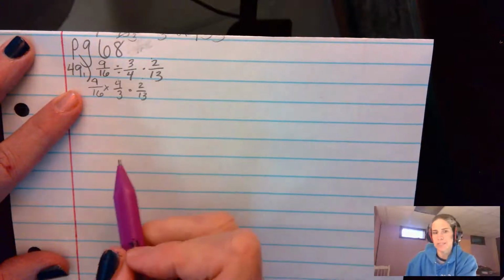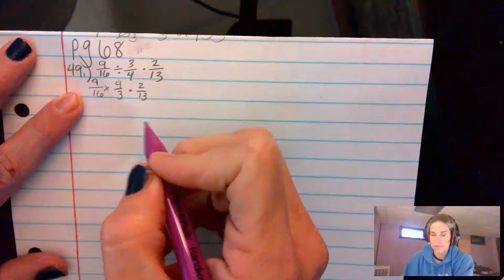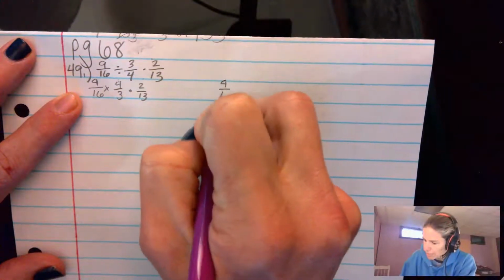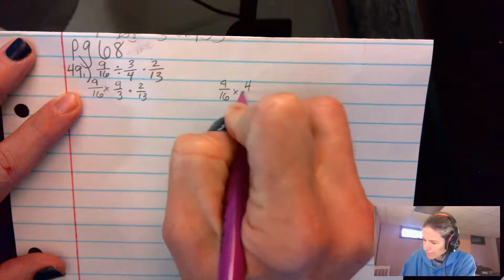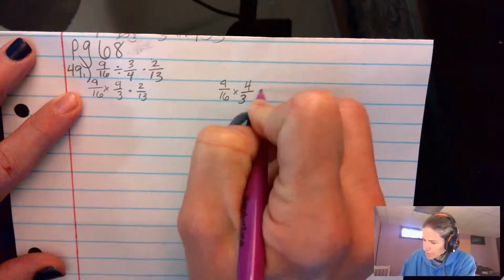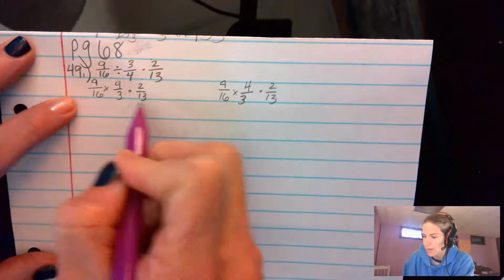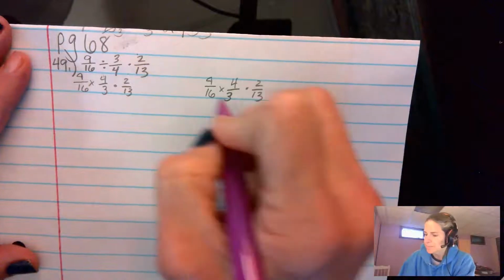Now this is where you can go one of two ways. So I can do some cross canceling here, and that's going to make my life so much easier. Or I can keep my life hard and not simplify anything because I'm still afraid to do that. So if you are ready to simplify things, I'm going to do that problem over here where it's simplified. Oops, 4/3 times 2/13. And then this one I'm not going to, and you'll see why I like to do that. All right.